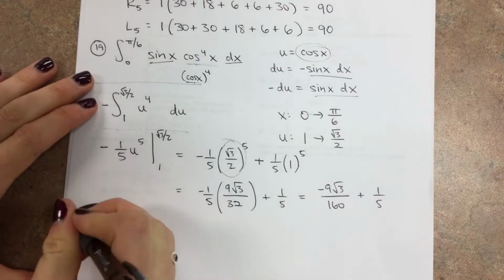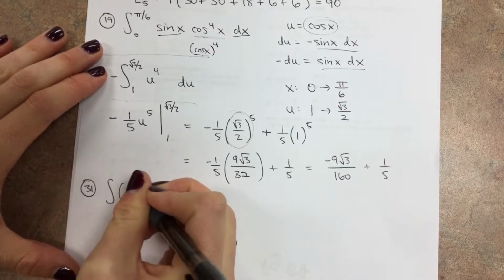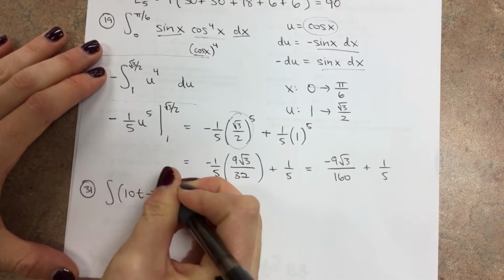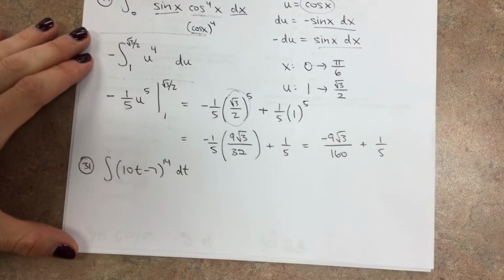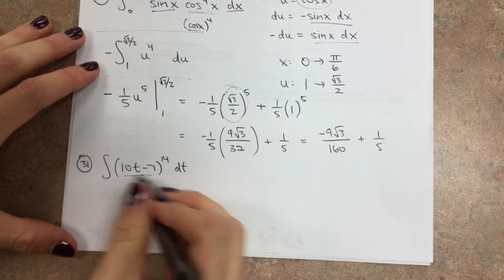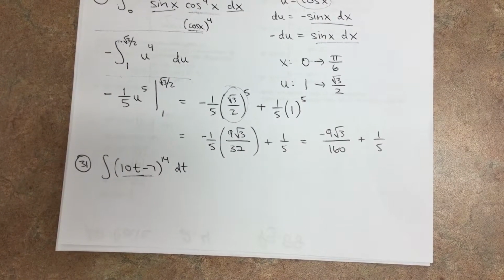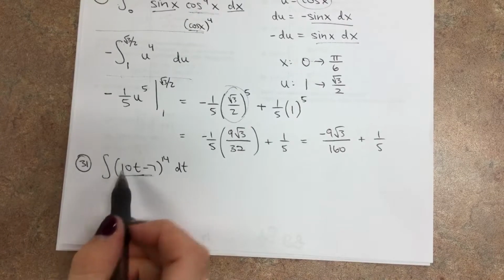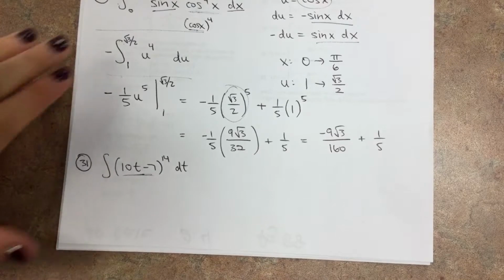Next on the list is 31, and these next couple are just indefinite integration, so a couple little substitutions. Remember, you're always looking for something that's physically nested within another function. So that would be this expression right here. And you want its derivative to be in there, or at least a constant multiple of its derivative. So the derivative of this expression is just 10, and that is just a constant. So you can always manipulate that.